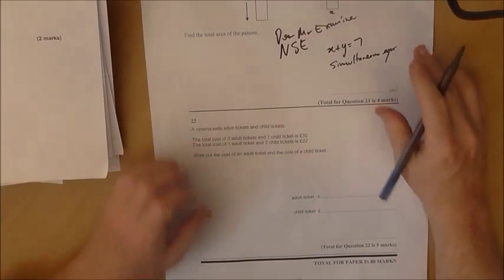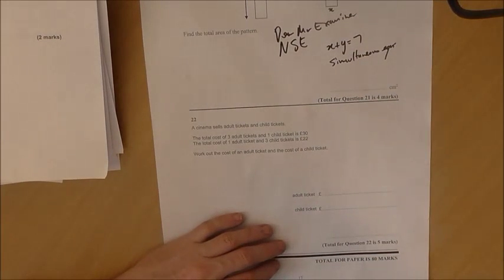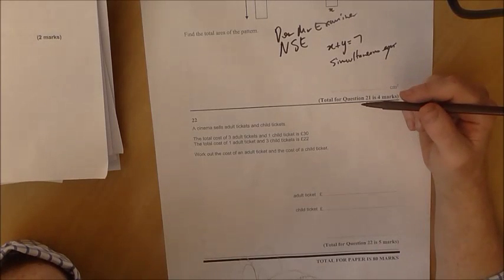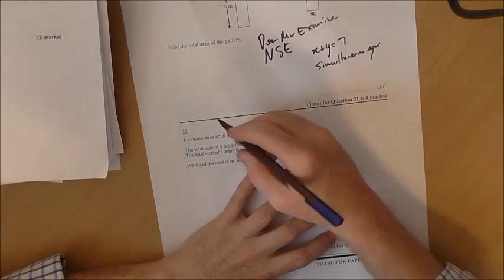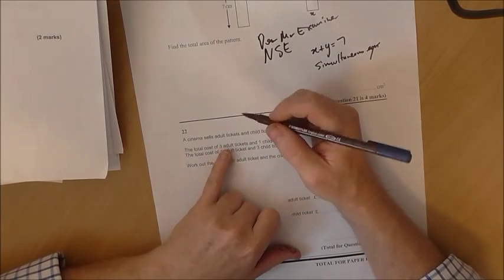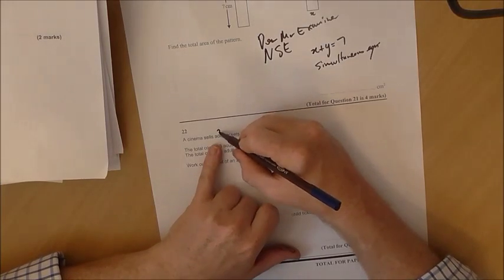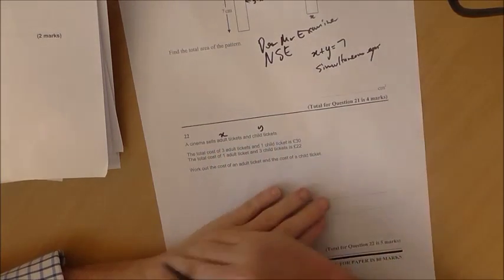And you'll definitely get simultaneous equations out of question 22, because you say let x be the number of adult tickets, y be the number of child tickets.